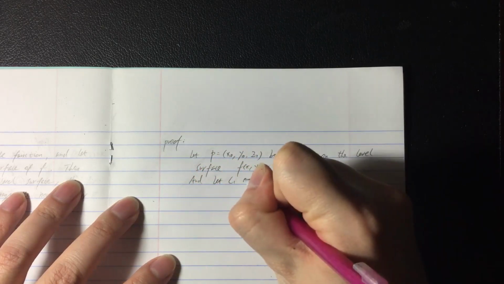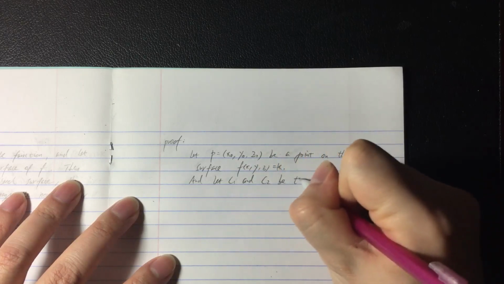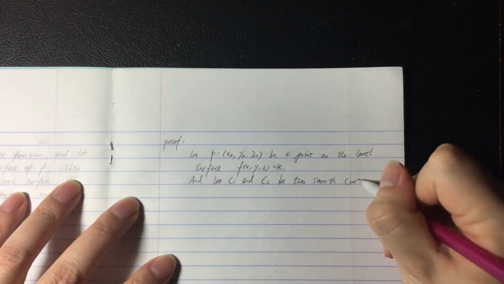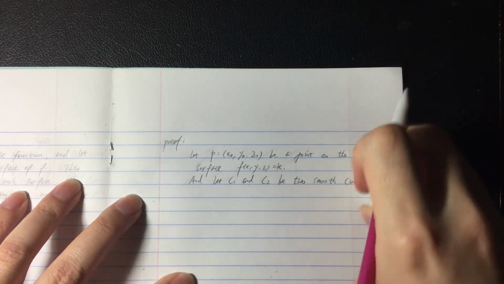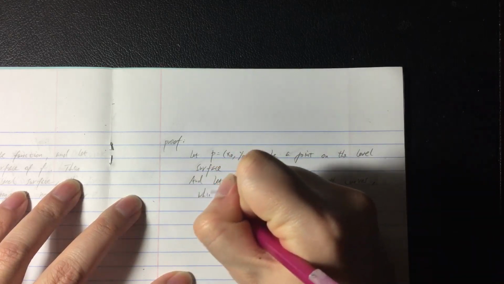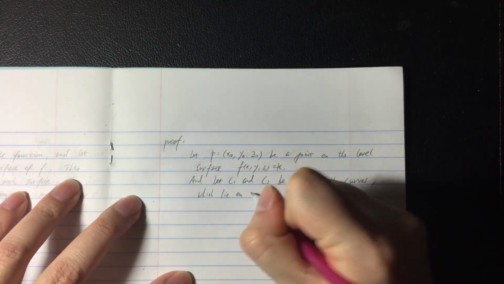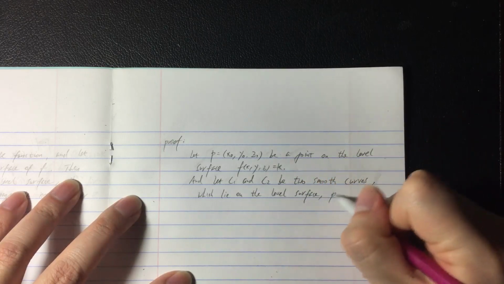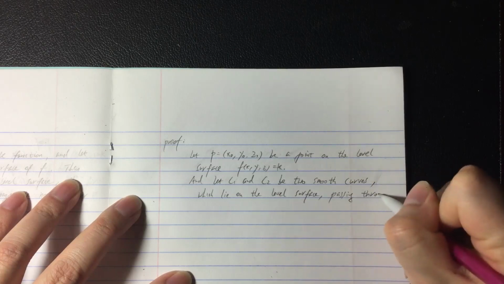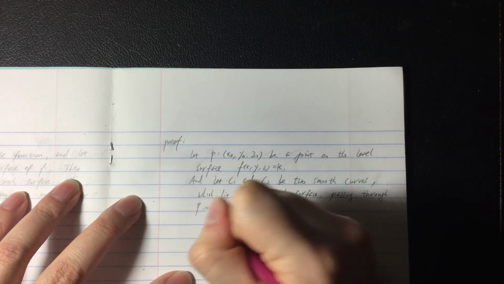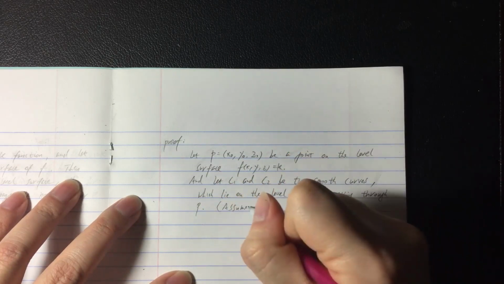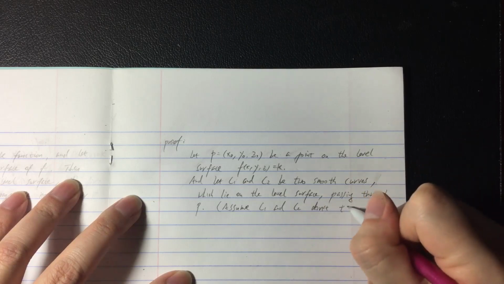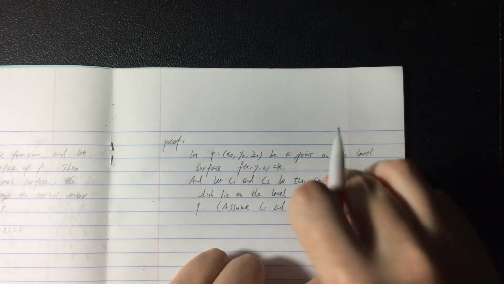And let C1 and C2 be two smooth curves which lie on the level surface, passing through point P. Assume C1 and C2 don't tangent to each other at point P.